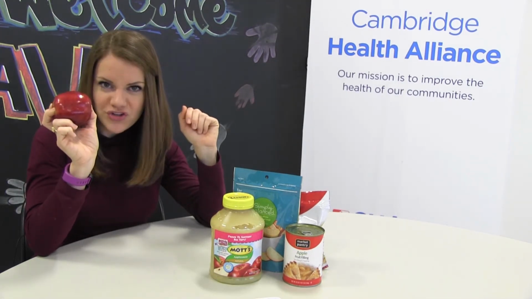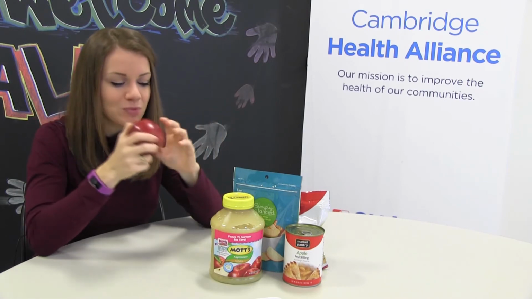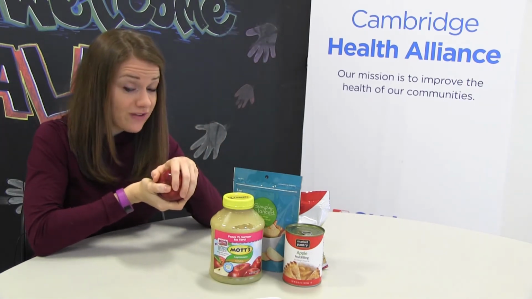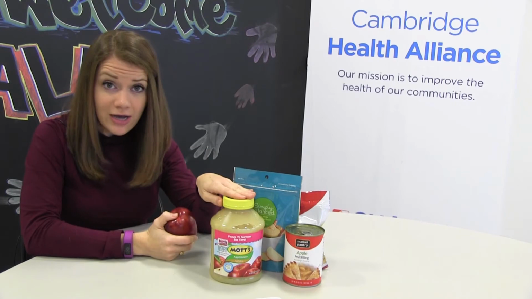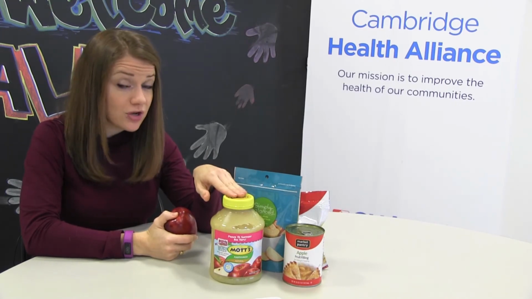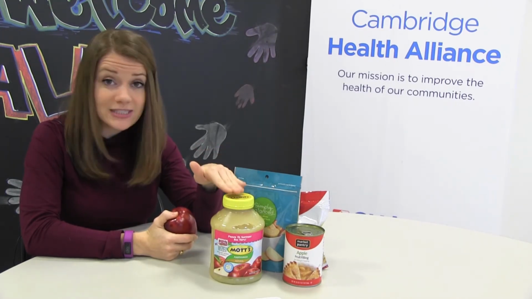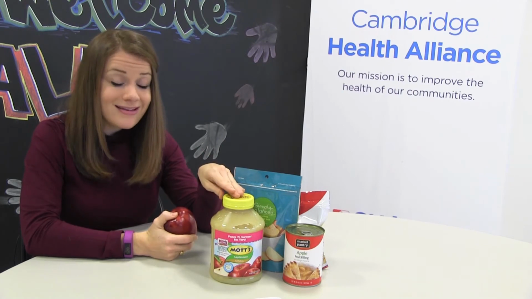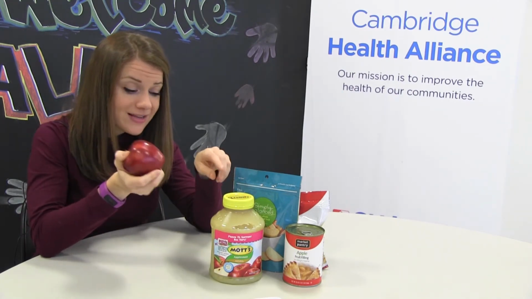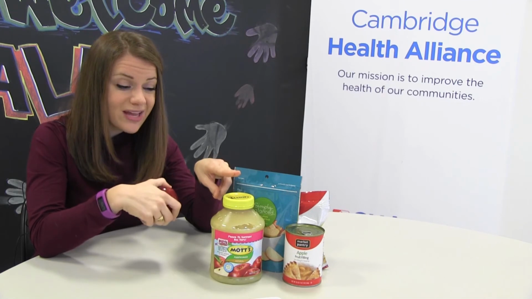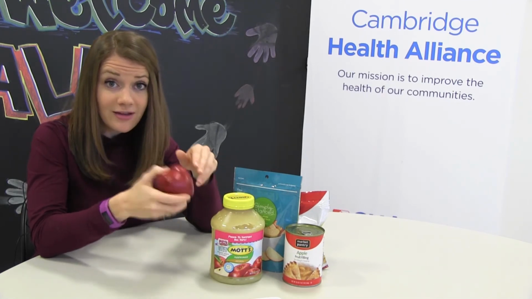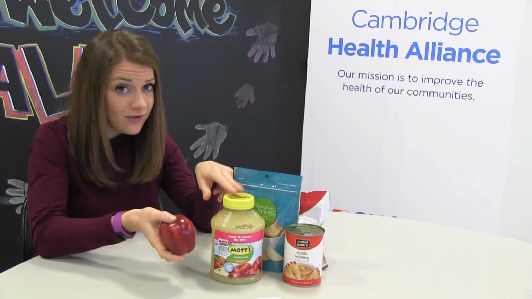Apple, highly nutritious food, pretty easy to determine that. A nutritious version of apple would be applesauce. This is unsweetened applesauce, so there's no sugar added and it's just apples. This is not quite as nutritious as the apple because it has been processed, so you will get a little bit more sugar per serving than an apple. You'll also get a little less fiber.